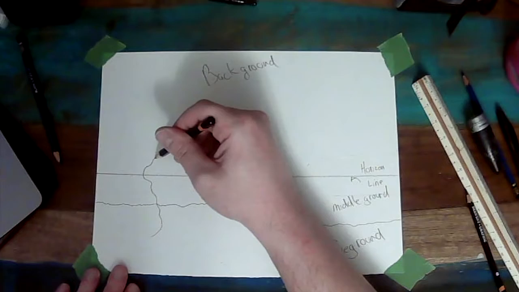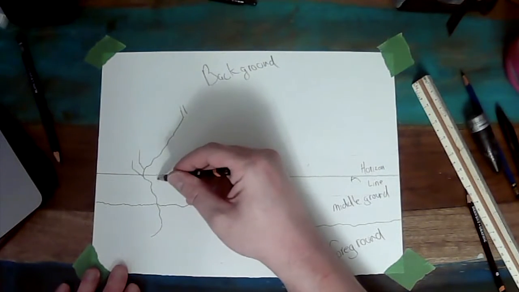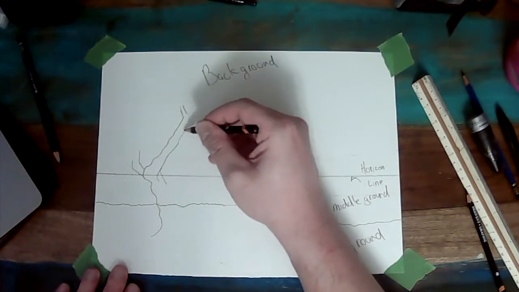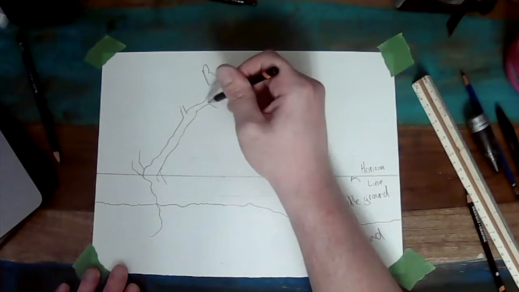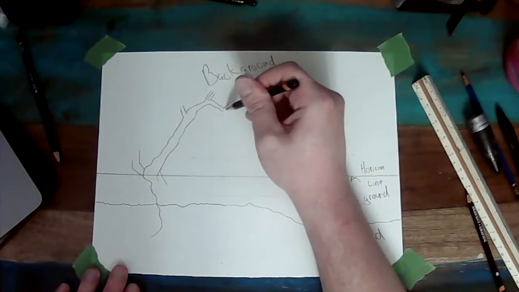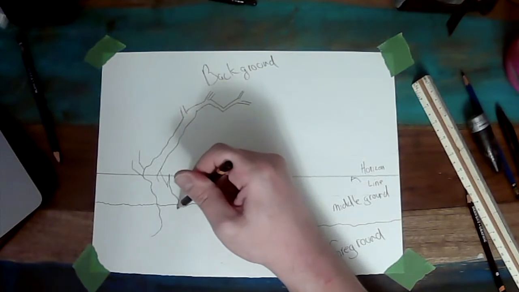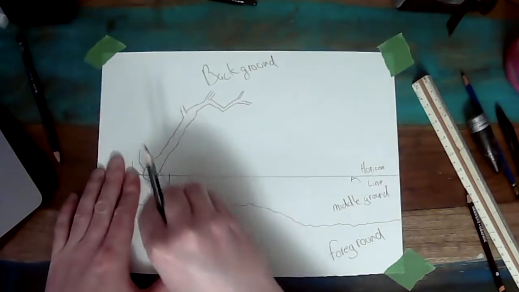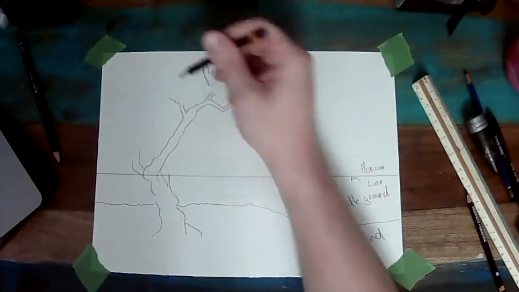Next, I am going to draw a tree in the foreground. So that tree is going to be nice and big. You're going to want to have a lot of details in it because it is in our foreground, and things that are in the foreground are going to appear much closer to us than things in the middle ground or things in the background. So we want a lot of detail in that tree.